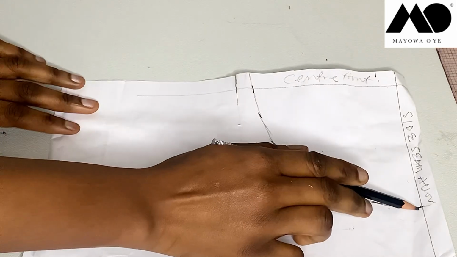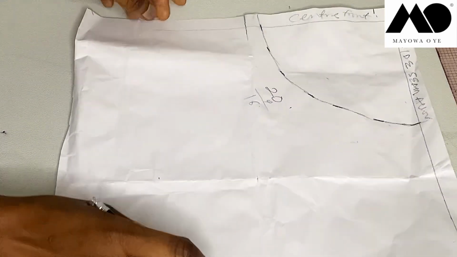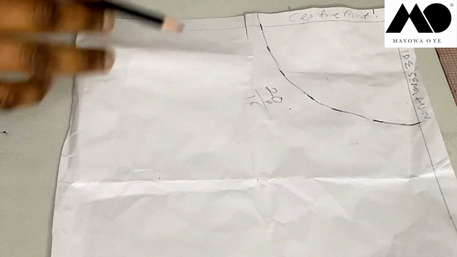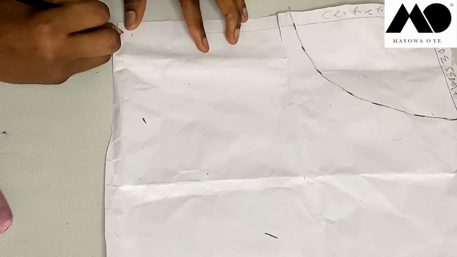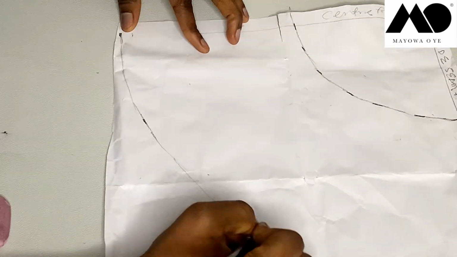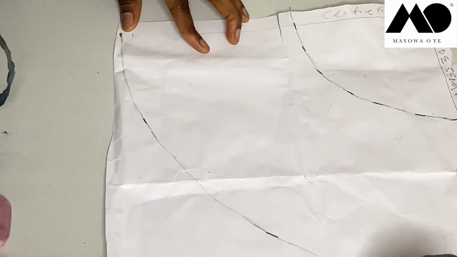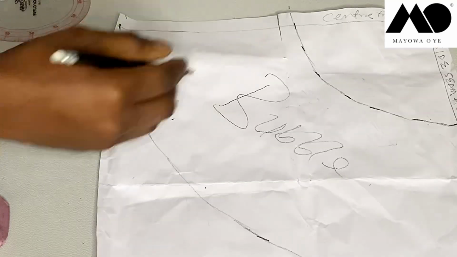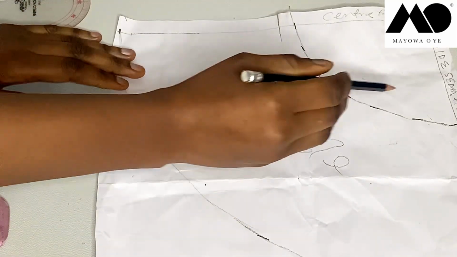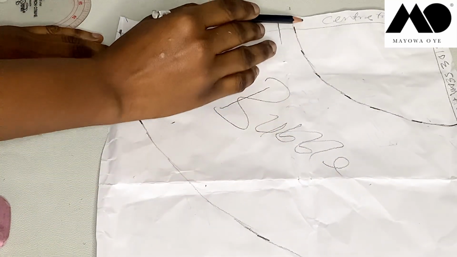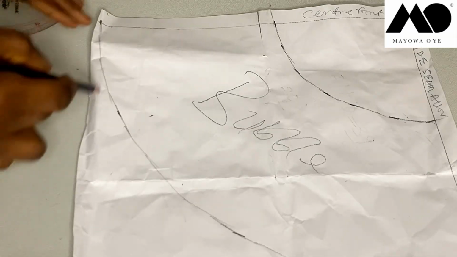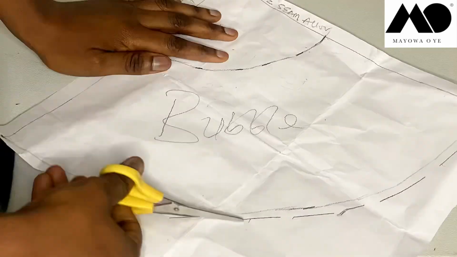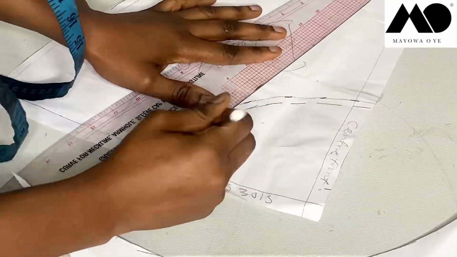So that's 16 inches. We measure it down, from here down, from here down, from here down. You get the drift. And this is it right here. So you can just connect. You can use a French curve for this, just so you have an accurate curve. This is our bubble. I'm going to cut it out. So before cutting it, remember to add a 1/2 inch allowance right here. You can also add a 1/2 inch allowance at the hem.